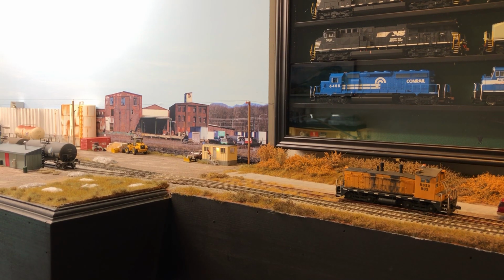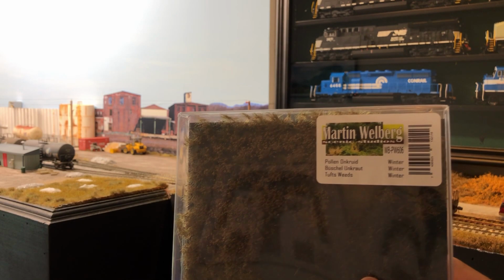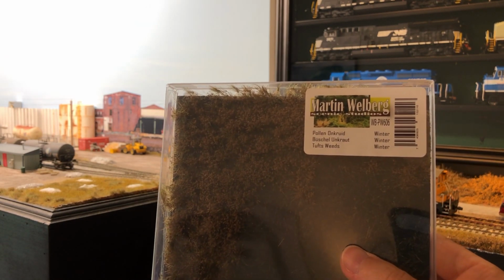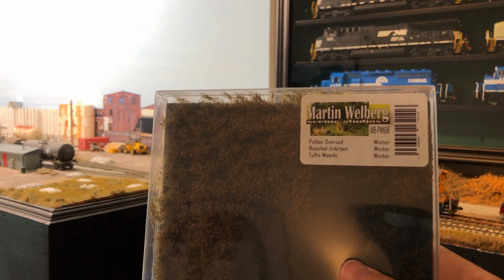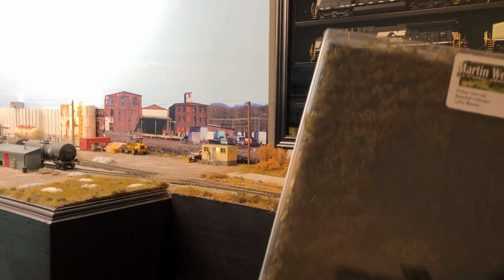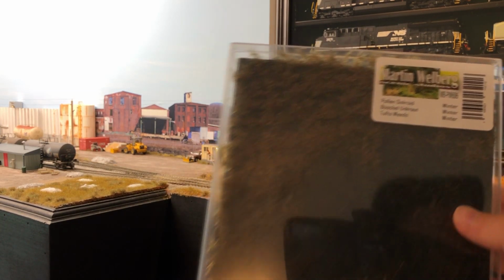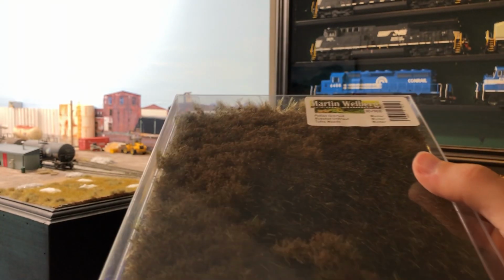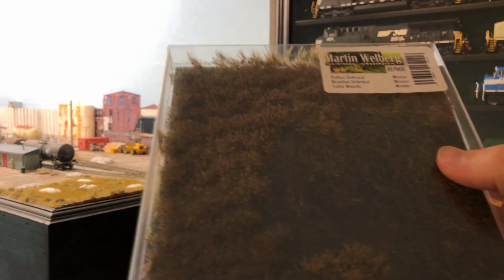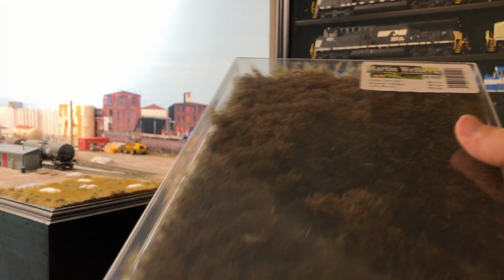I'm not sure if it's new on their website or if I just never noticed it, but it's this product from Martin Wolberg. I'm definitely pronouncing that wrong, but really nice stuff here. It's actually not even that expensive, and it's got various colors and shades of static grass. This is static grass but with some tufts on it. Some are supposed to look like weeds, but they look really good.